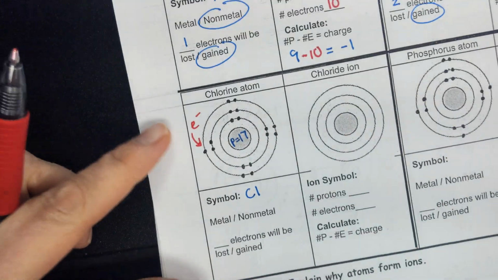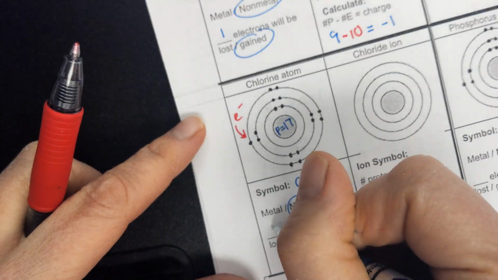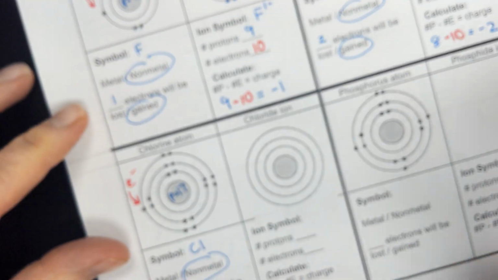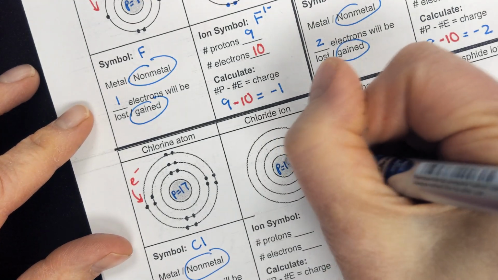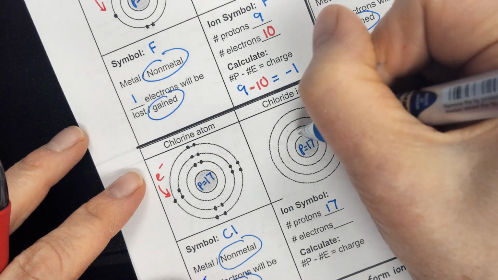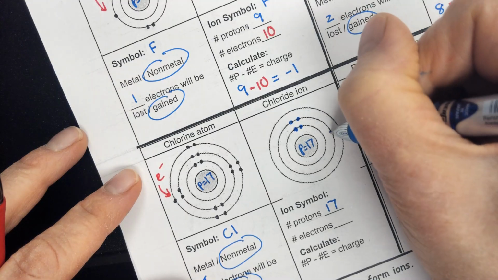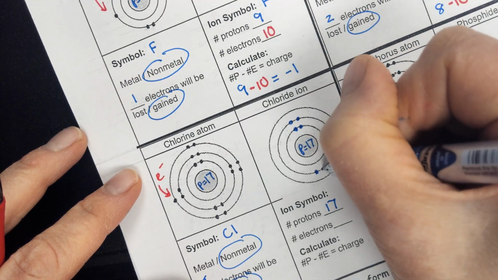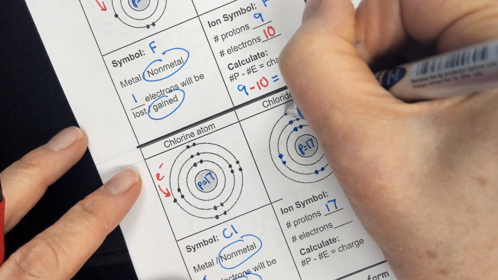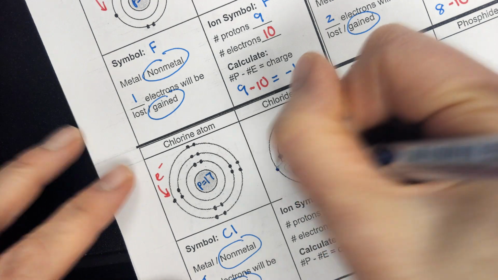It is right here. Symbol is Cl, so that's going to be P equals 17, 17 protons. Here's our symbol for a neutral atom. We have a nonmetal still, and we're only going to gain 1 electron. That's how we show it. Okay, over here our protons have not changed. And that means that our protons are 17, and we're going to have all of the original electrons plus 1. So I've got the first shell, which has only 2 electrons, the second shell with 8 electrons, and now a third shell that also has 8 electrons.